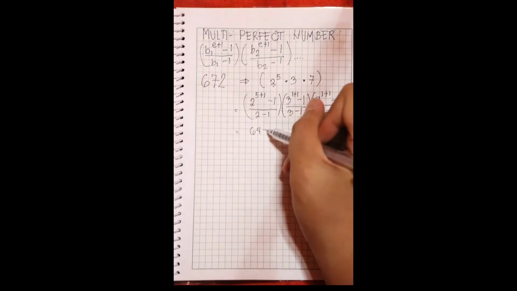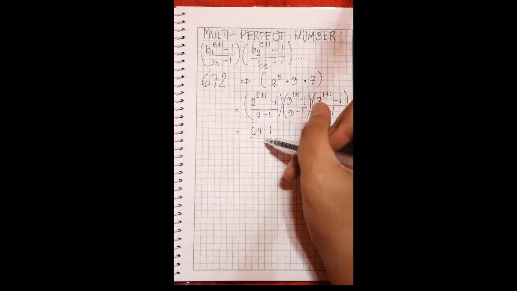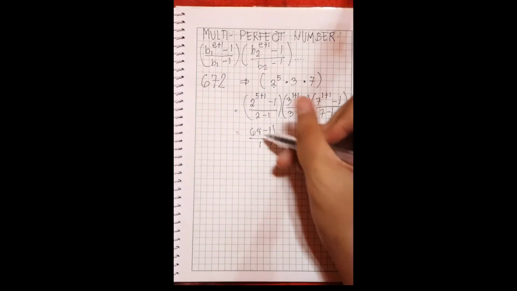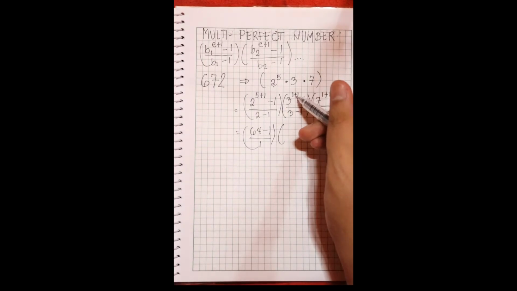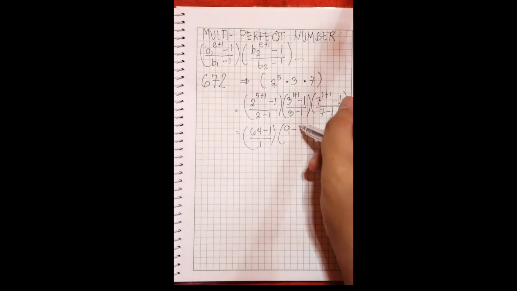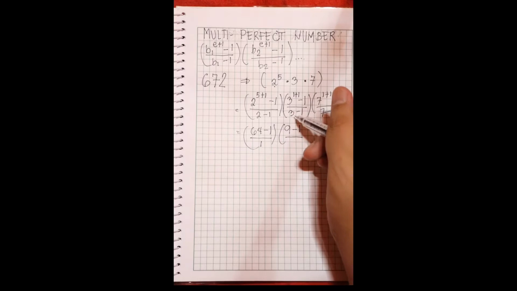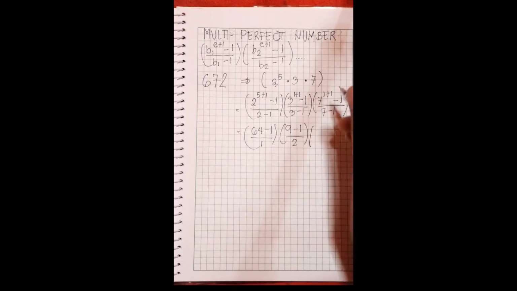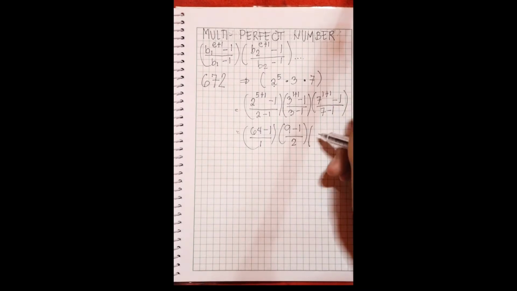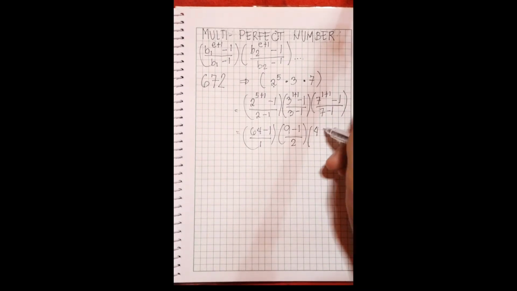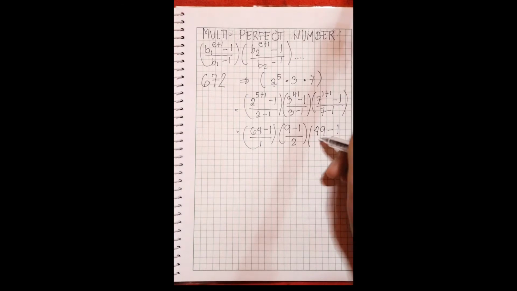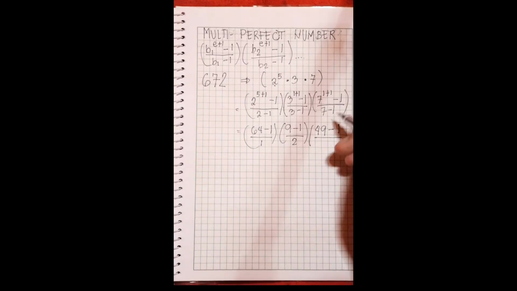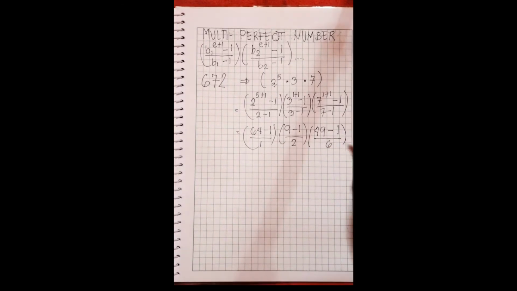64 minus 1 all over 1, times 3 raised to 2 is 9 minus 1 all over 3 minus 1 is 2, times 7 raised to 2 is 49 minus 1 all over 7 minus 1 is 6.